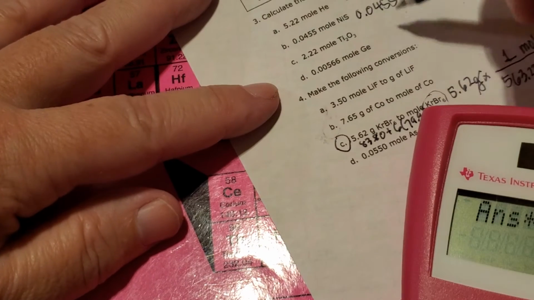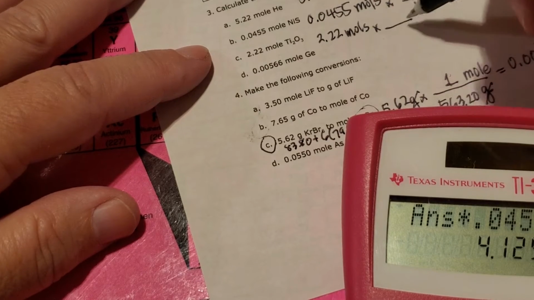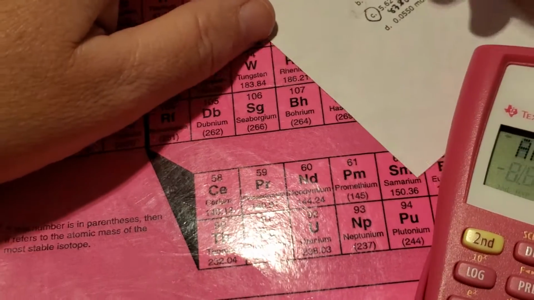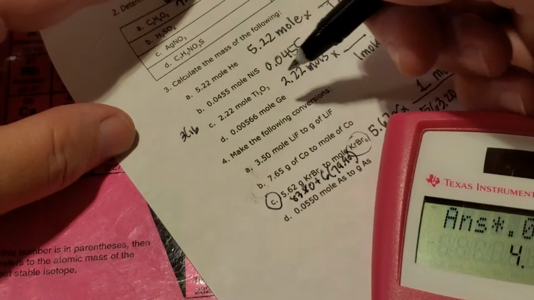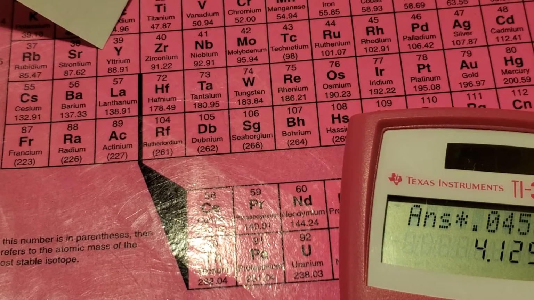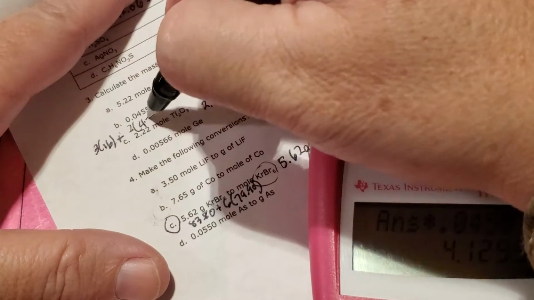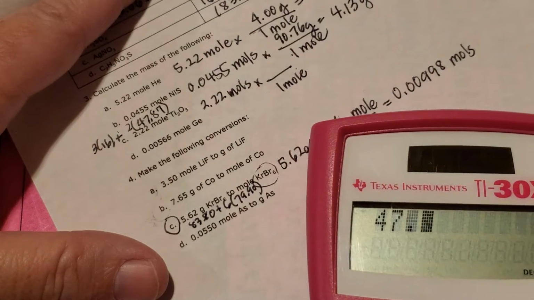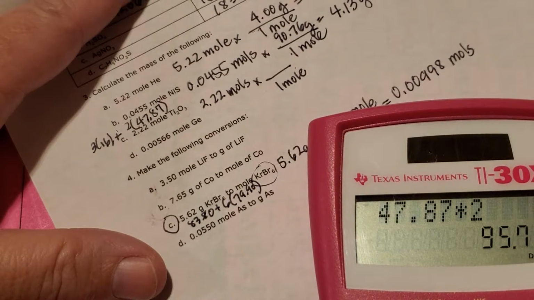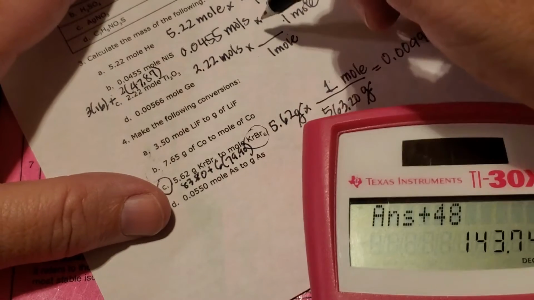Okay, so this one, 2.22 moles, 1 mole. So I've got 3 times my 16 plus titanium 47.87, 2 times 47.87, 143.74.